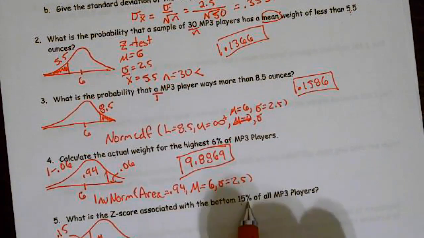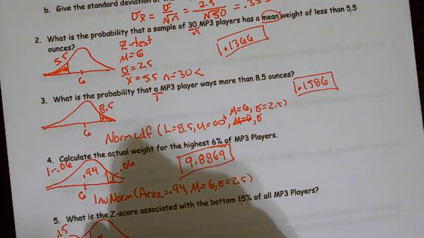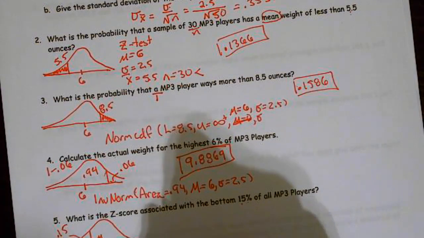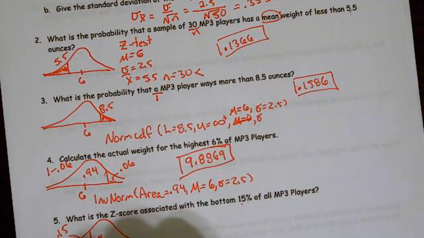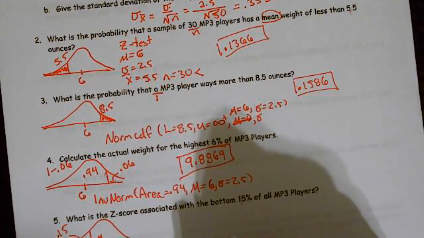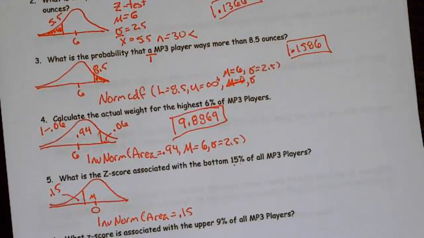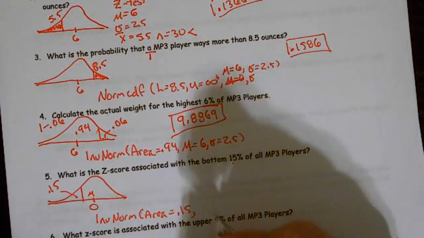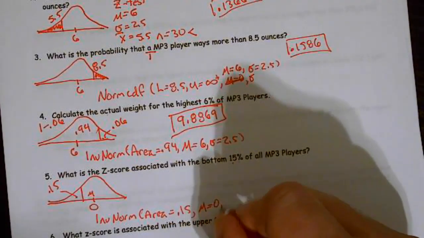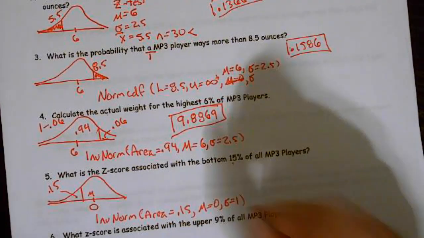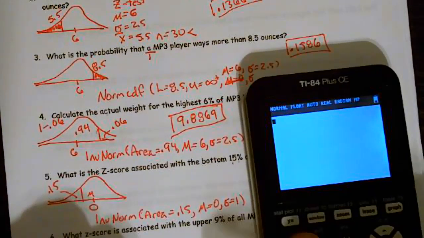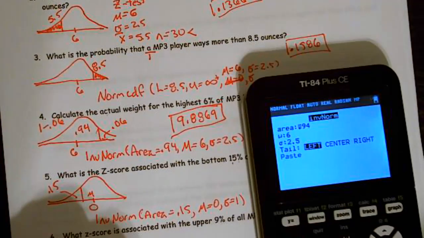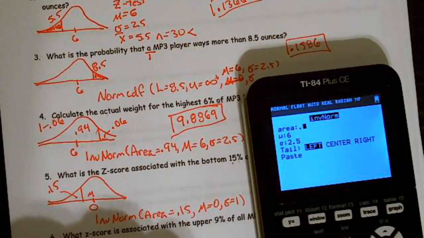So mean is 0, standard deviation of 1. And since they gave us a percent, we're going to be using inverse norm. The very first thing it's going to ask for is the area. We're coming from the left already, so we don't have to make any adjustments. So we can just write down the 0.15. All z-scores have a mean equal to 0 and a standard deviation equal to 1. So here we go. Second vars, inverse norm, area 0.15, mean is 0, standard deviation 1.